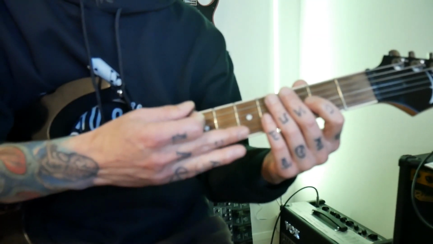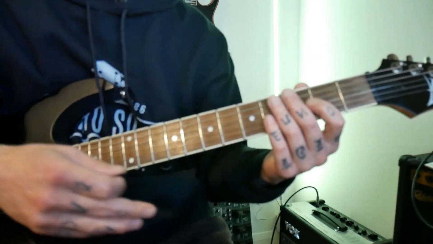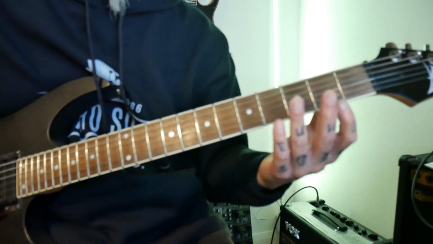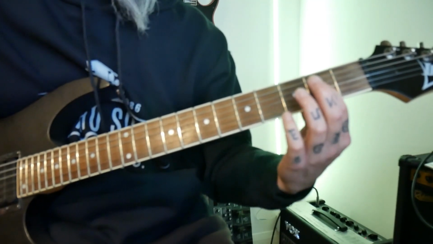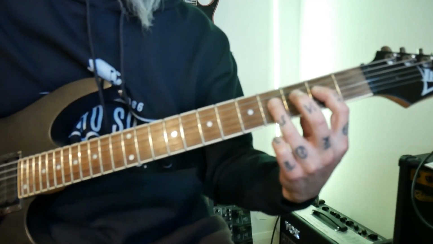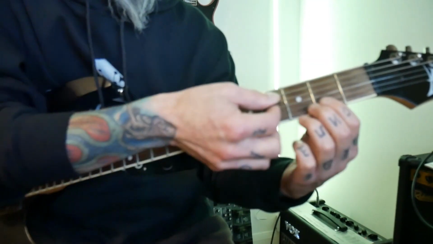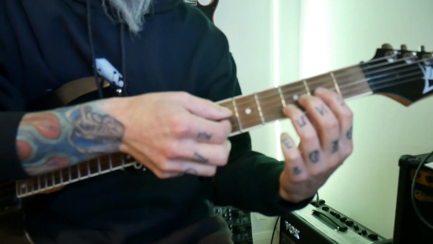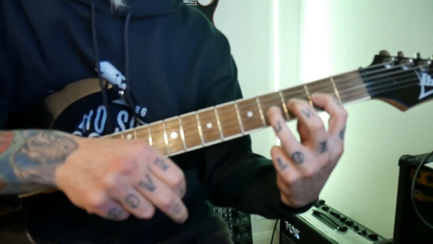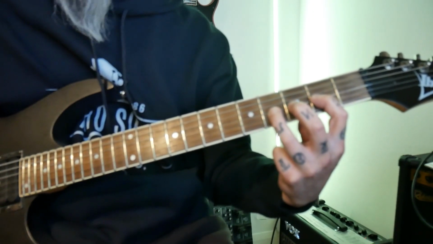Now, once you're comfortable with that, in that position, what else have I played? Well, I've played the exact same thing, but rather than starting on my A string, I've moved everything across a string to my D string, and then I've used the same frets, second and fourth frets, on the string lower on my G string. So I've gone.